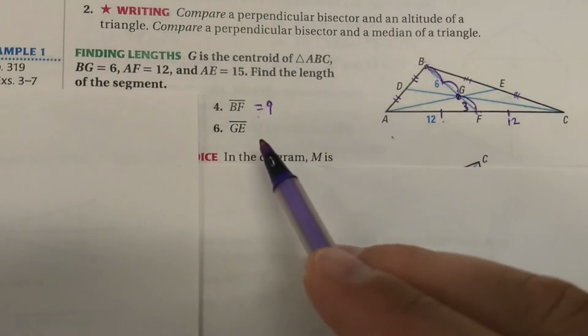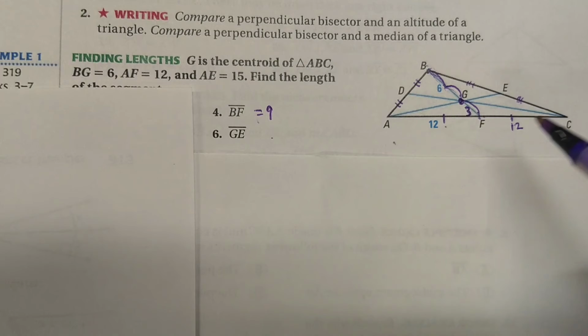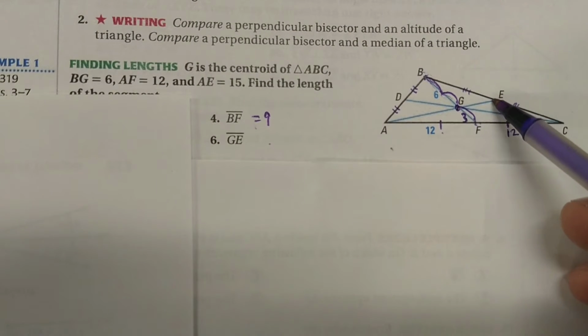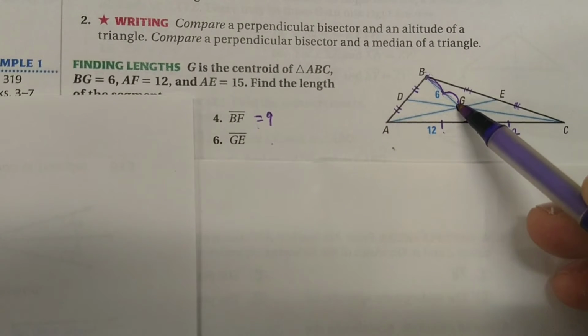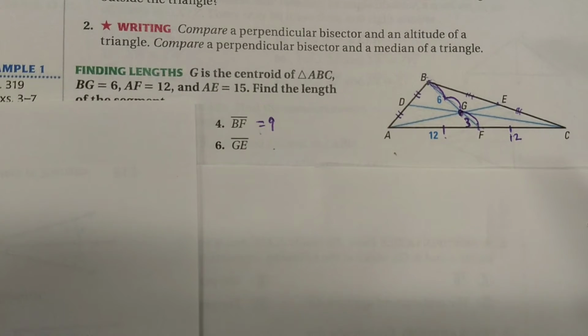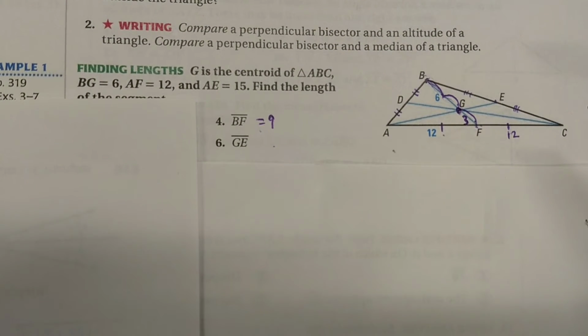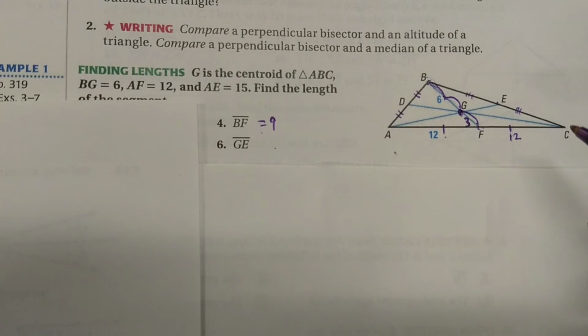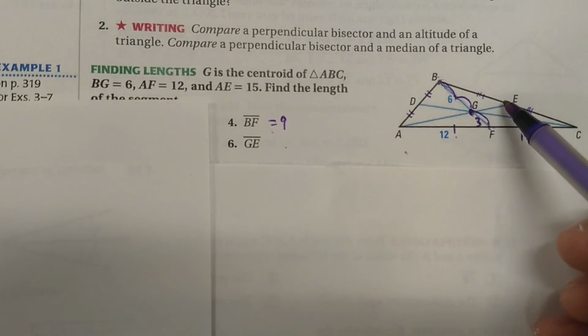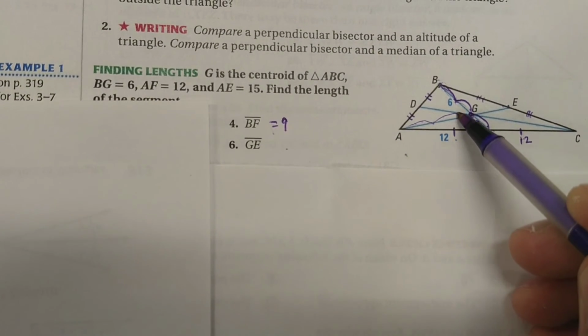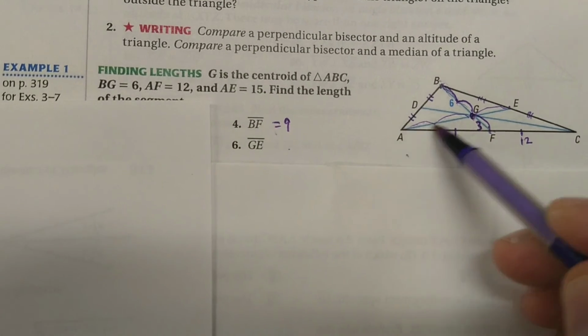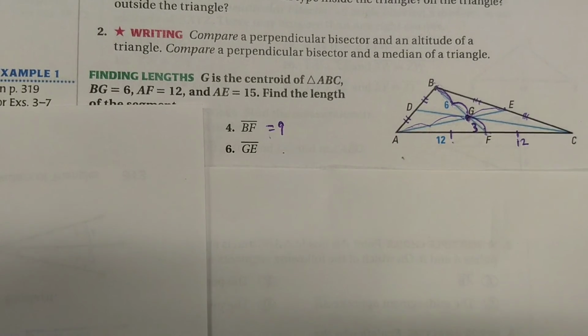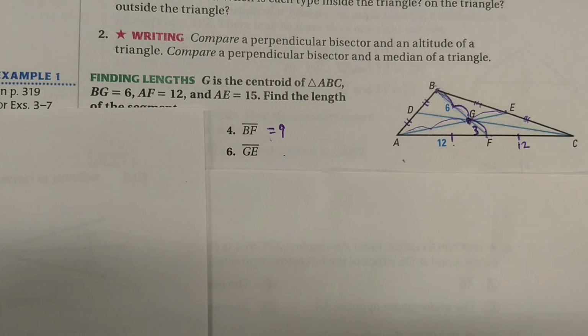When I was looking for GE, GE is this segment right here that goes from this point over to this point. GE is a little bit trickier to find. We know that GE is 1/3 of AE, but we really don't know AE at this point yet either.